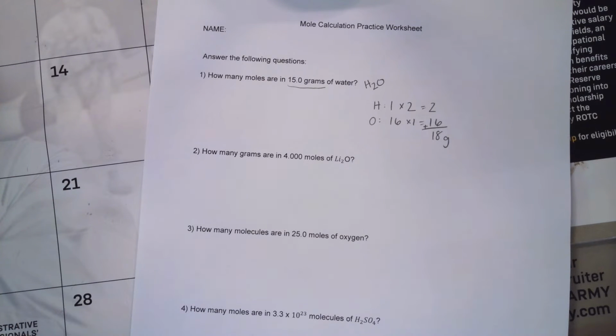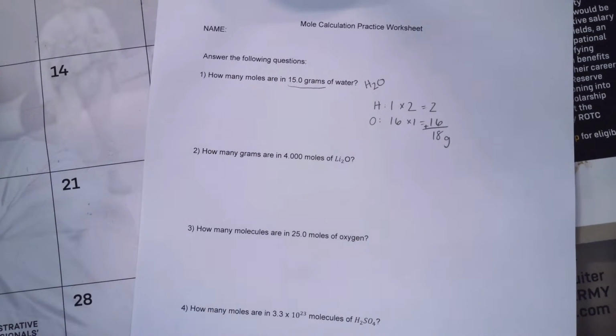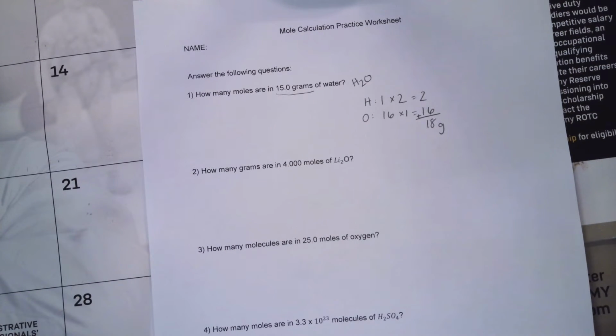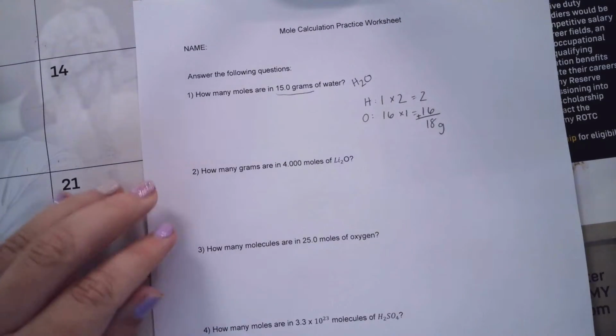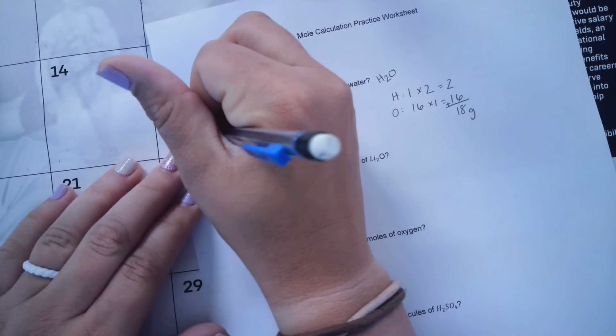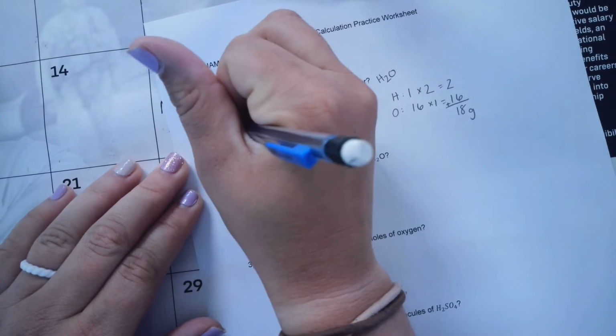We have 15 grams. Okay, so we need to figure out how many of those ones do we have in our 15? And you would think, oh, 15, but no, that's not how it works. If only that was how it works. So what we do is we go to moles from our masses. Okay, remember how yesterday we talked about a mole is 1 set of whatever you're doing. So in this case, 1 water. So when we do this, we have to start with what was given in the problem, which is 15 grams.